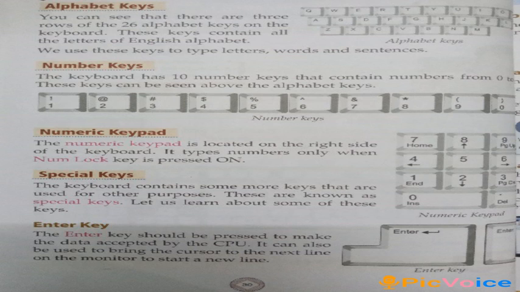The numeric keypad. My dear students, on the right side of the keyboard numbers are available, and these numbers are called numeric keypad, and to type the number from this keypad we have to on num lock or number lock.